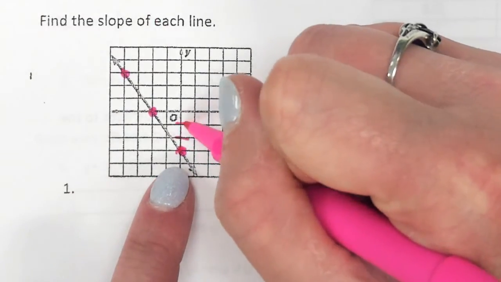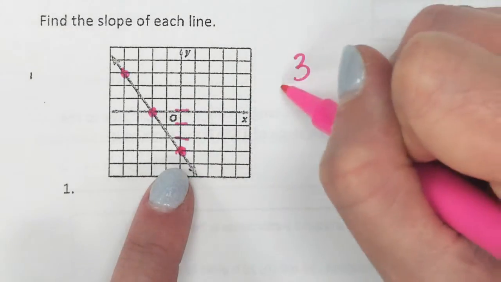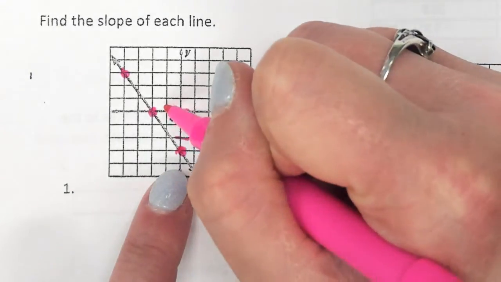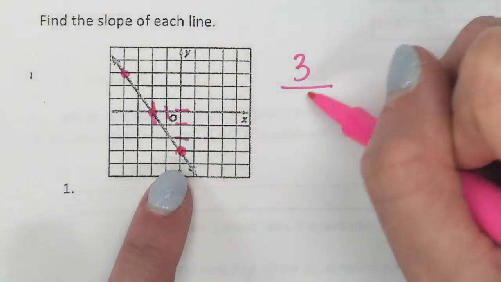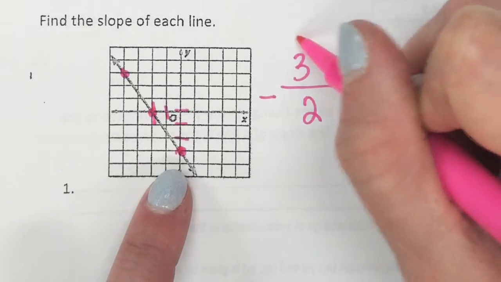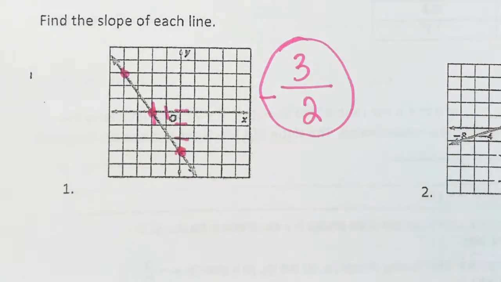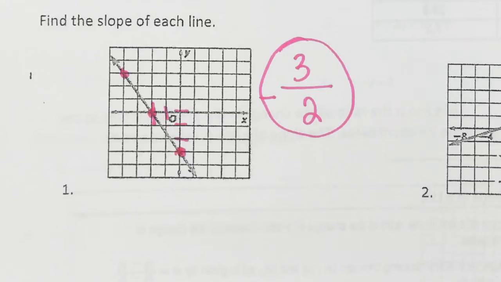So let's see, we're going to go up 3, and we're going to run to the left. Negative. There you go. And we normally put the negative out to the front. It'll work the same way, but when you have a graph, that's kind of doing more work for no reason. So, it's practice. You can do that, yep.